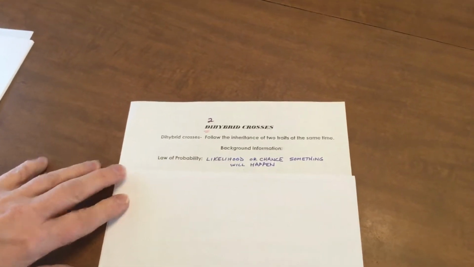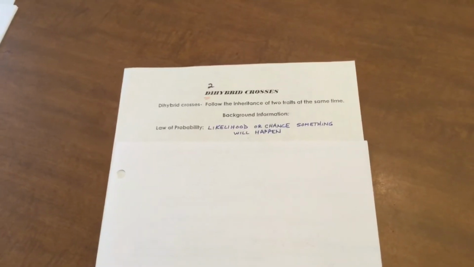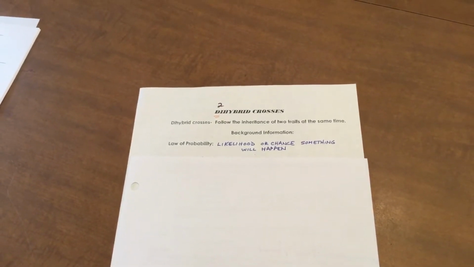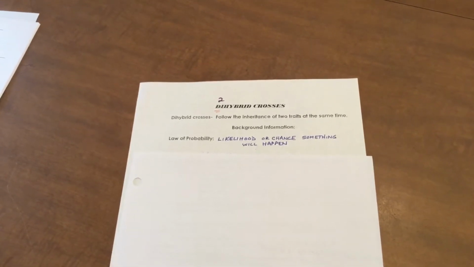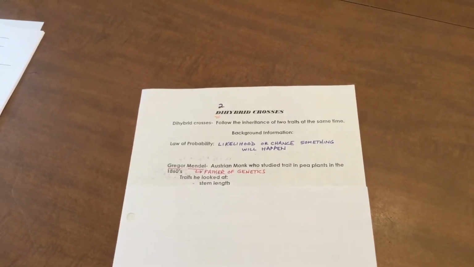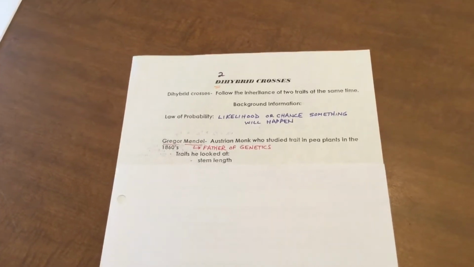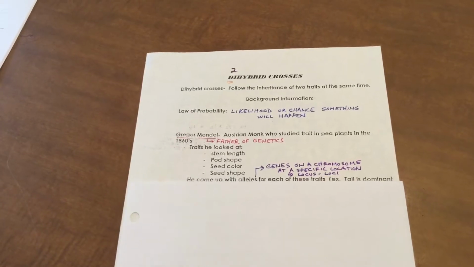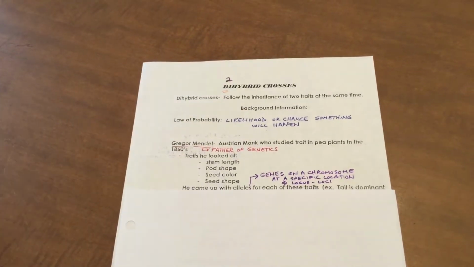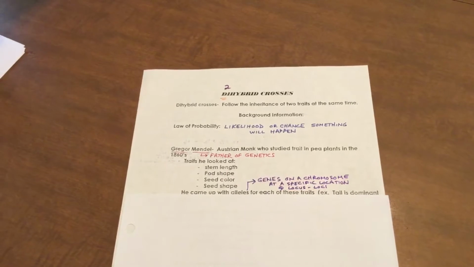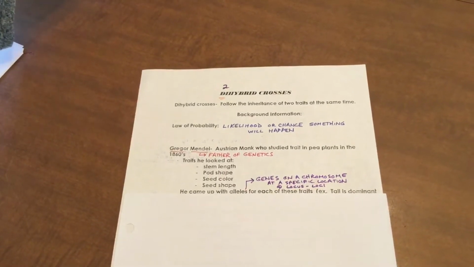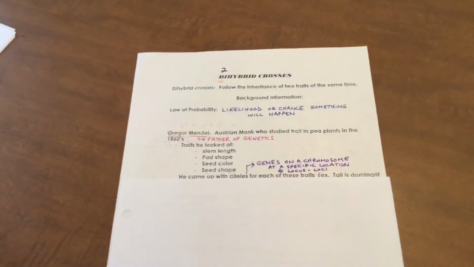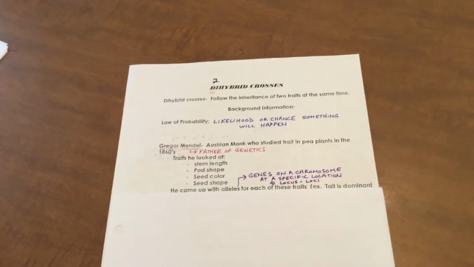When we do this, there are some laws that are part of dihybrid crossing, and one is the law of probability, the likelihood or chance that something is going to happen. Mendel, the father of genetics, he was an Austrian monk. He studied pea plants. Remember that Ms. Lum talked about the pea plants and the simple fact that there are traits that you may or may not know, and if you can't find them, go back to that coloring, and in the coloring you should be able to identify, is the trait dominant or recessive.